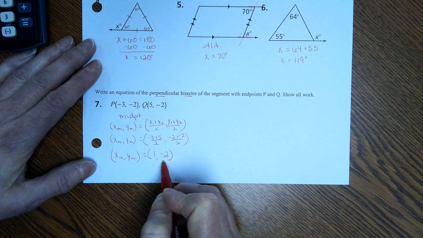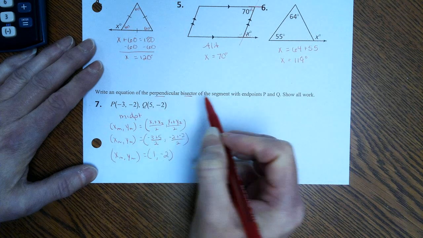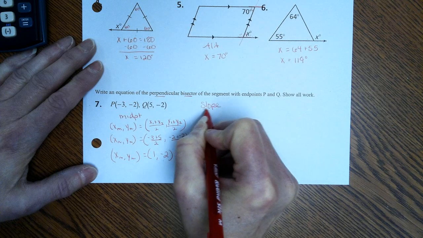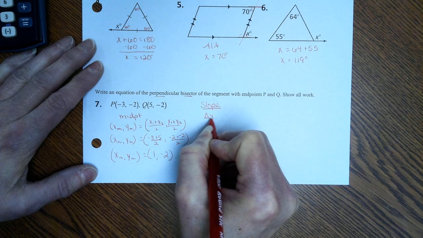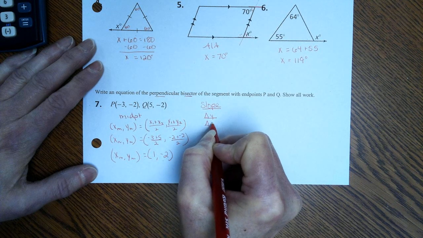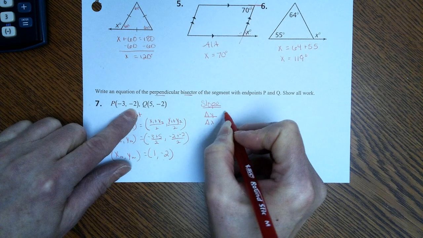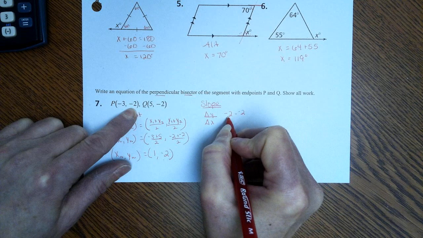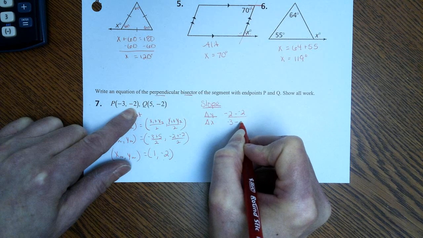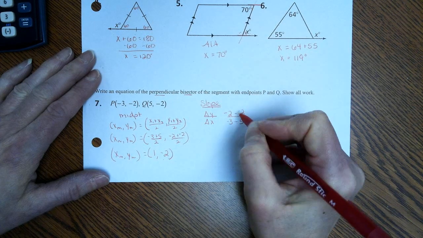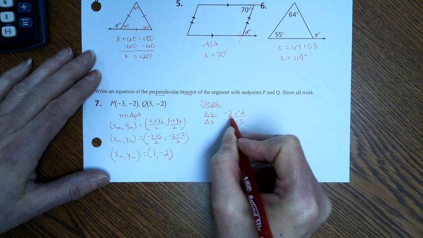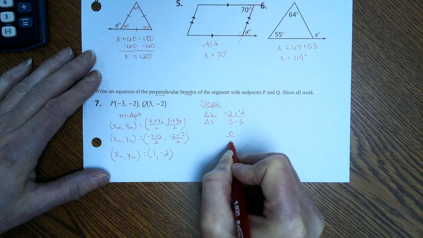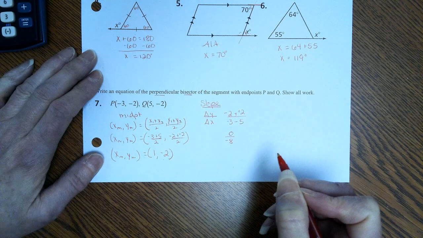Once I know where it's going to be bisected, I now need the slope to do perpendicular. So remember, the slope is the change in y over the change in x. So looking at this, I'm going to start with this point here, negative 2 minus the other one, negative 3 minus the other. So looking here, we add the opposite. On the top, we have 0 over negative 8.